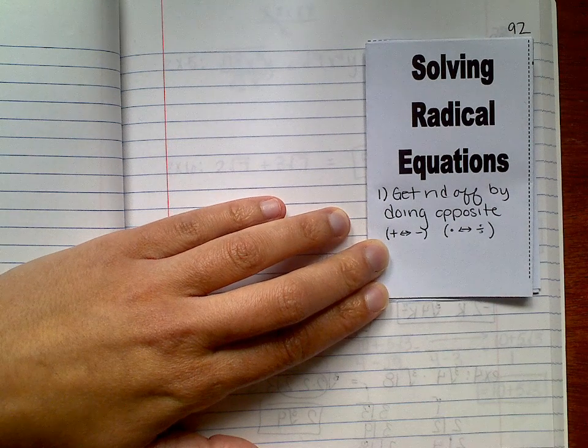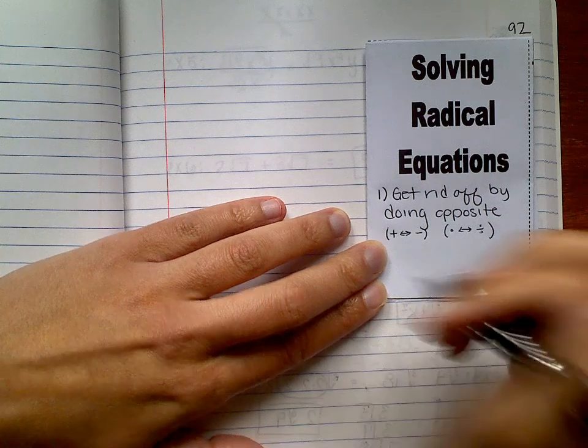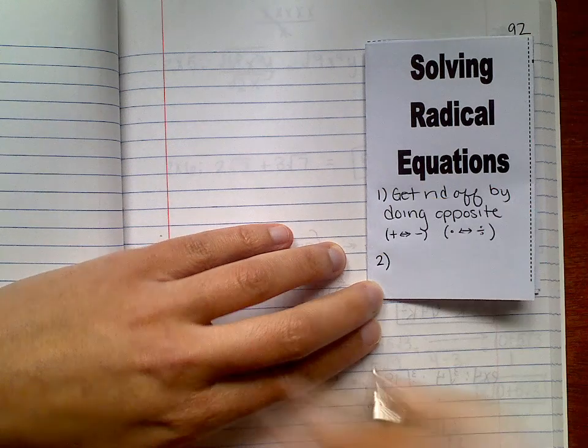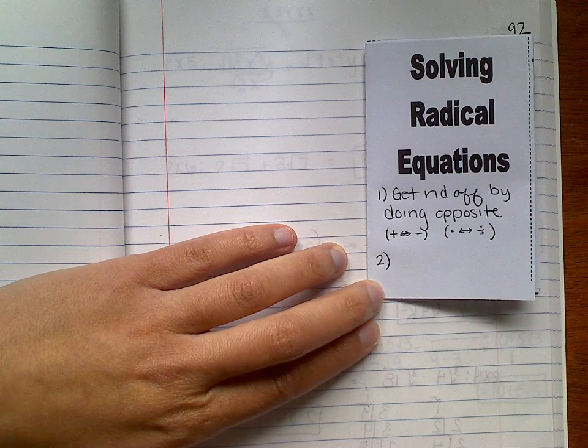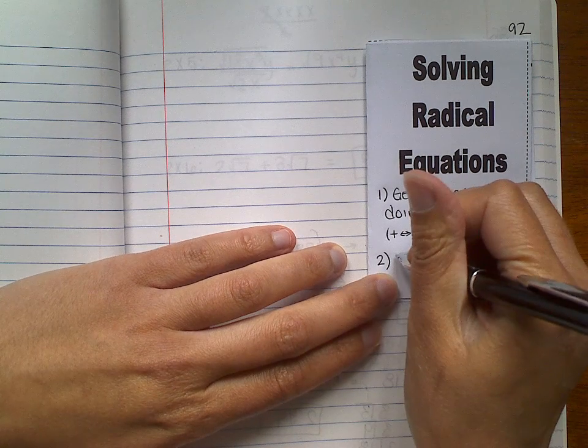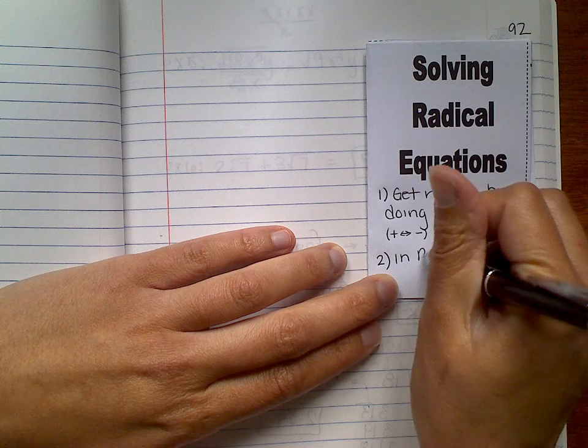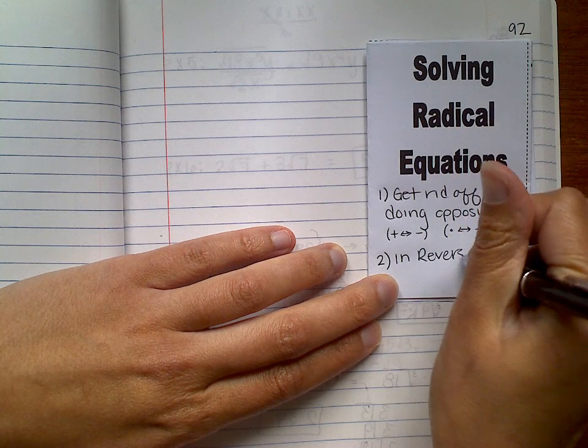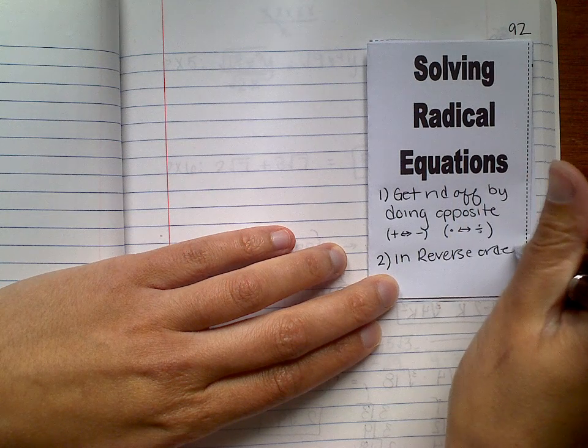There's always one new thing that we have to take a look at, and that's the case here. We're thinking get rid of, get rid of, get rid of by doing the opposite, but we also need to be thinking in reverse order of operations.